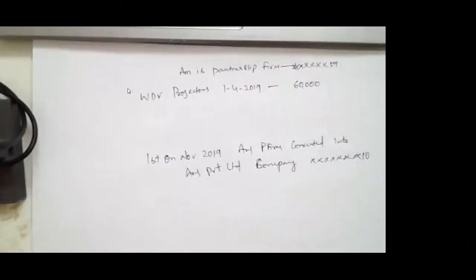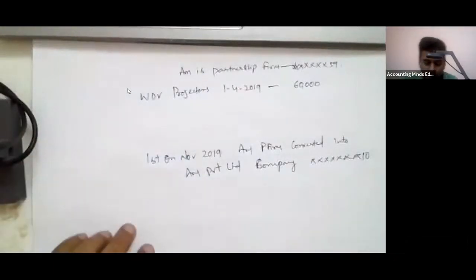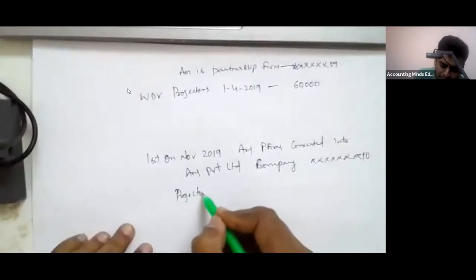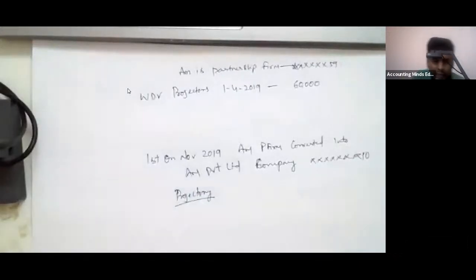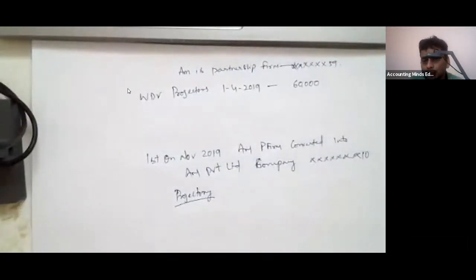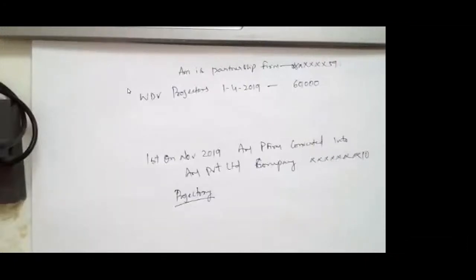Yes, sir. Now, when it got converted, the same projectors are used. The office building is the same. The institute is the same. The faculty are the same. Partners become directors in this company and shareholders in this company. Understood? Manisha, you are getting it. Sanjana, yes, you are, sir.